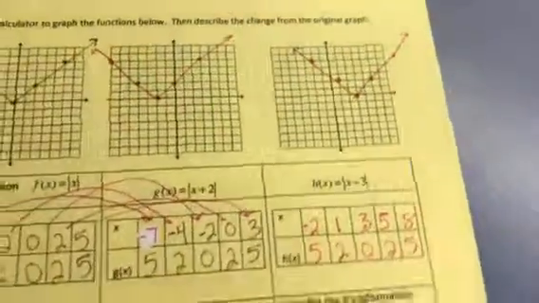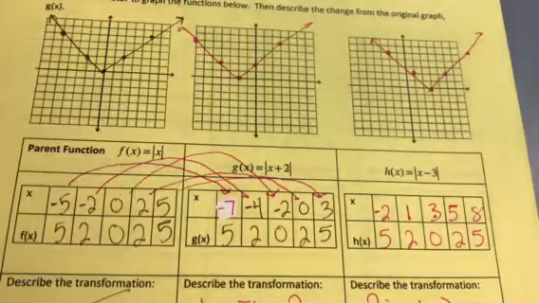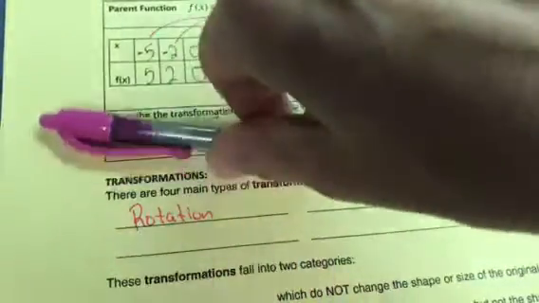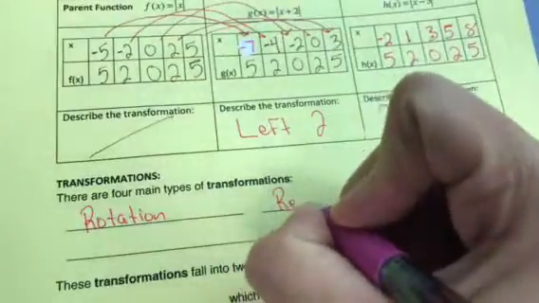All right, so kind of the idea about the transformations. Let's talk about transformations now. There are 4 main types of transformations. The first one is called a rotation, and it sounds exactly like it means, when a figure just rotates, okay, just turns. There's a reflection.